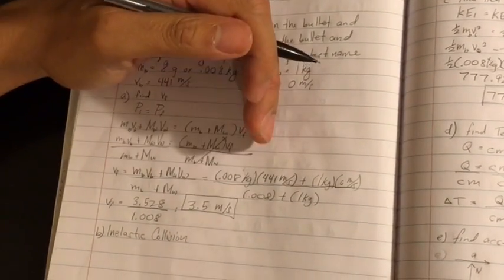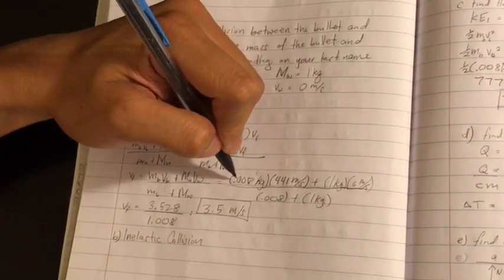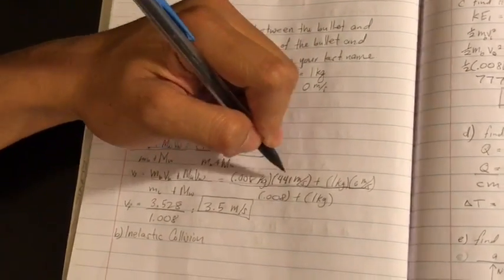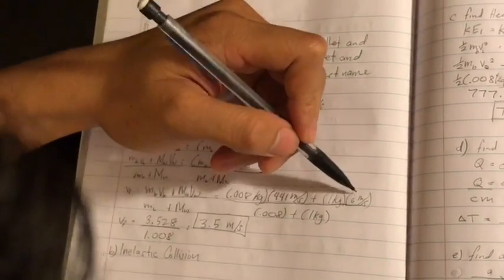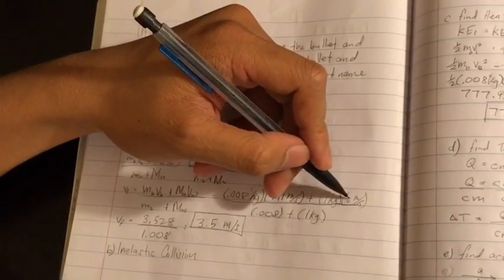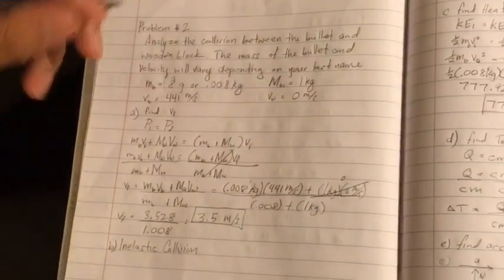And we plug in the numbers. The first part is 0.008 times 441 plus 1 kilogram and 0 meters per second. This one cancels out because anything multiplied by 0 is 0.